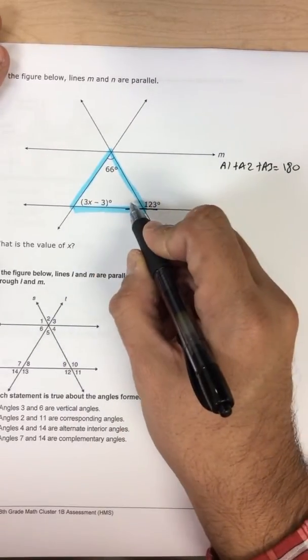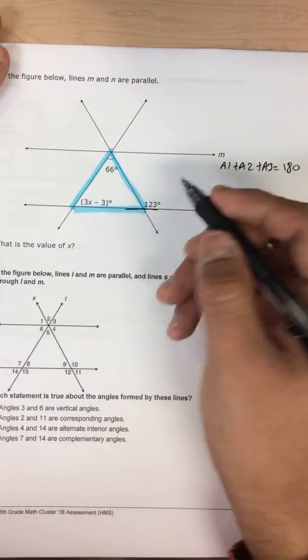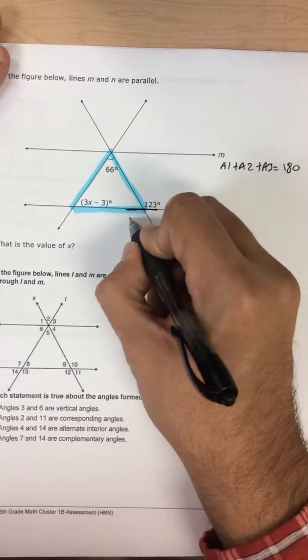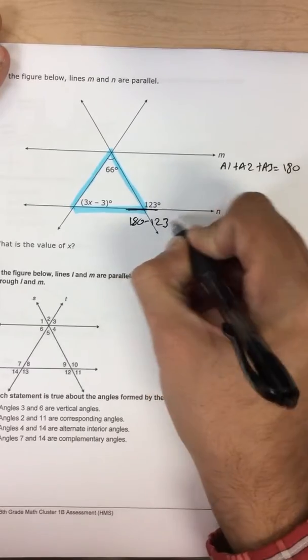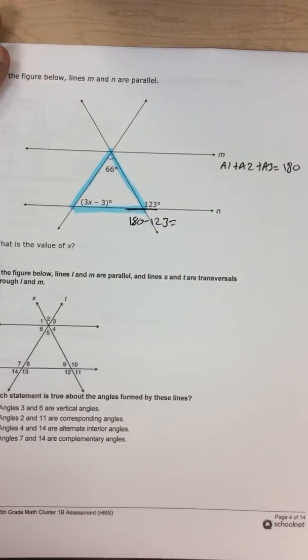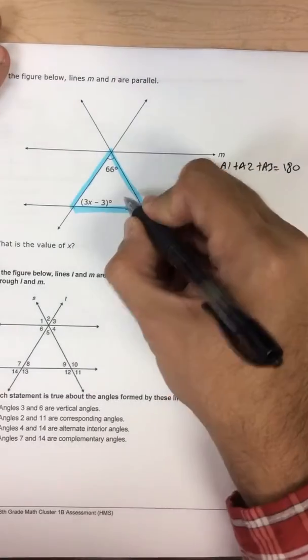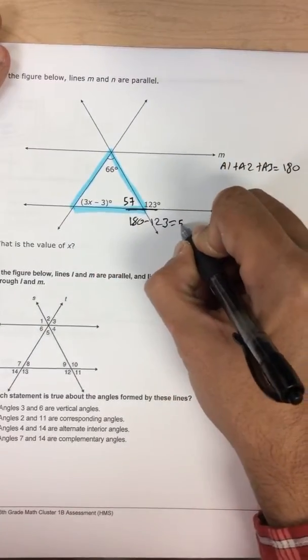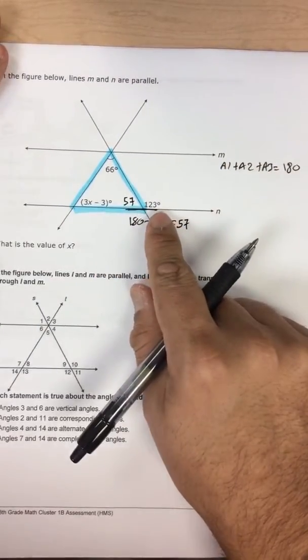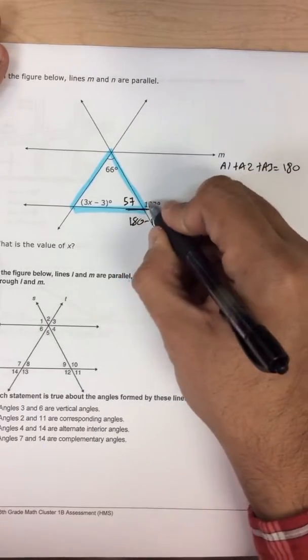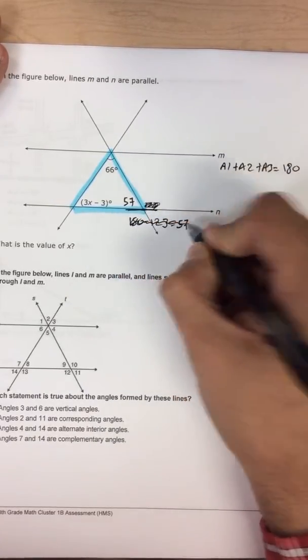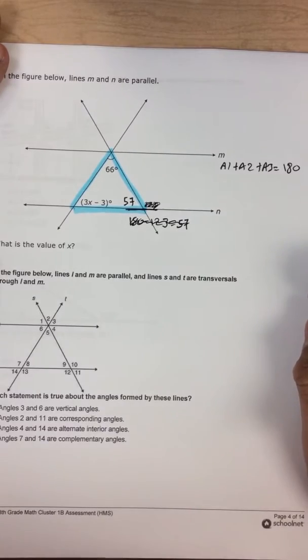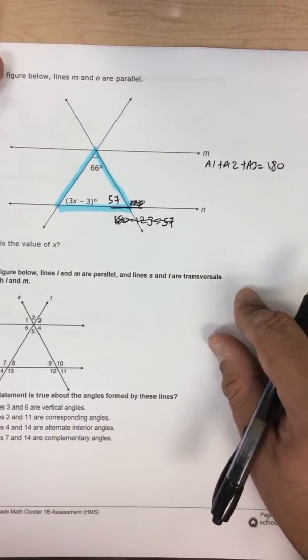But thankfully, we know that the inside angle and the 123 add up to 180 because they make a straight line. So 180 minus 123 will give me 57. So now that I've used 123 to find 57, I'm going to pretend that doesn't exist anymore because it served its purpose. Now I can set up my equation.